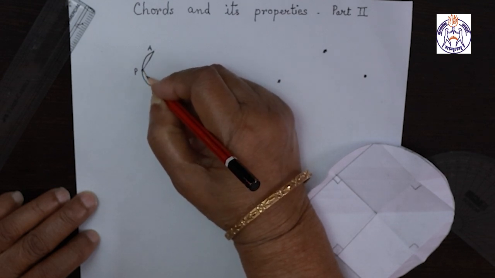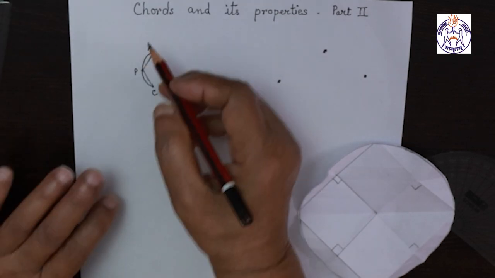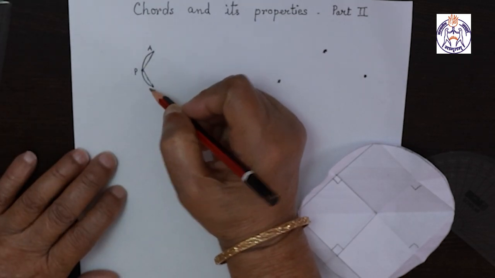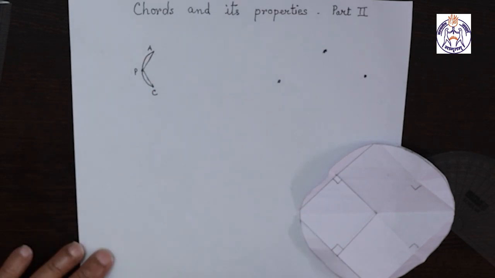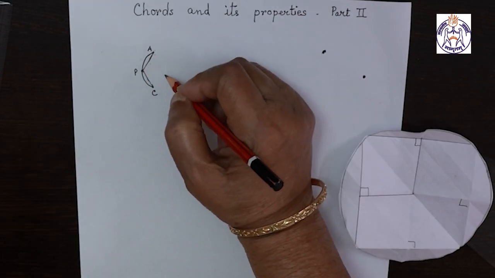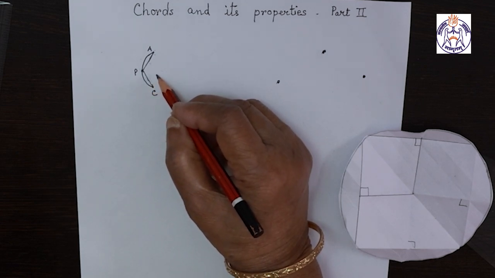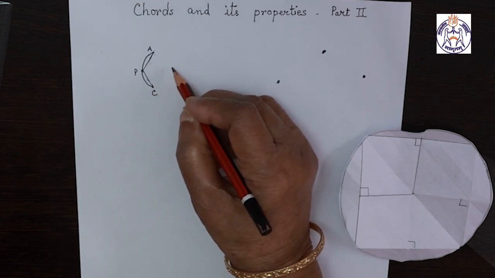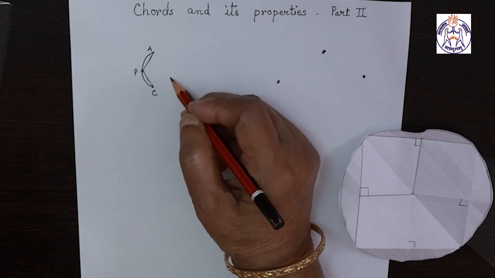I am not using a ruler because I want to just discuss the principle. So AP is one chord, PC is one chord. What to do now? To get the center of this arc, if we draw the perpendicular bisector of this chord and the perpendicular bisector of this chord, they will meet at the center because both of them have to pass through the center by its property.